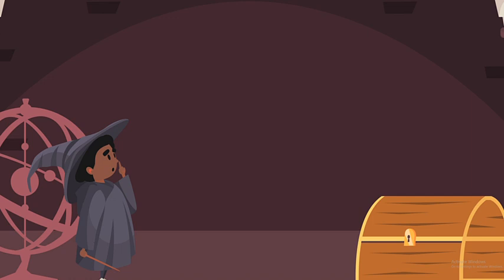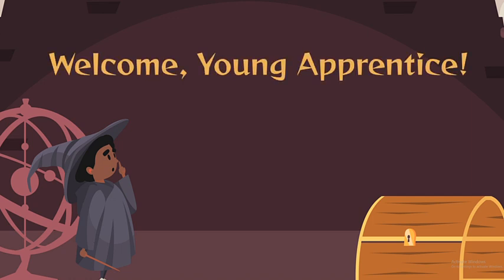Today we'll be diving into the world of spells and symbols. By the end of this lesson, you'll be writing magical code with confidence. Let's get started.